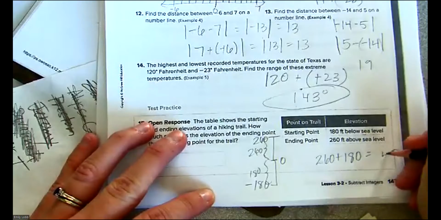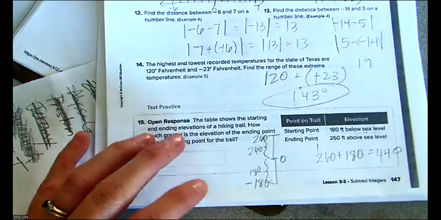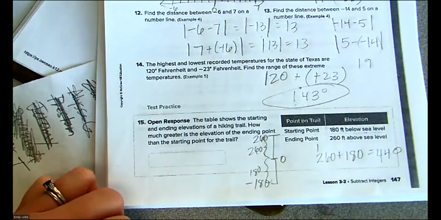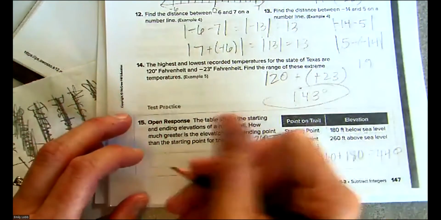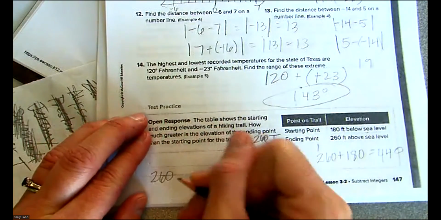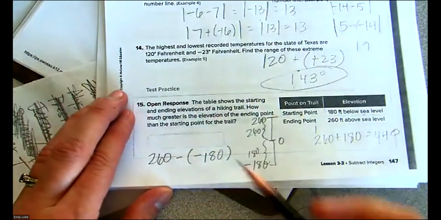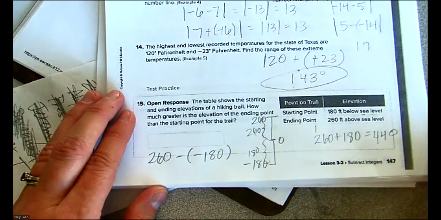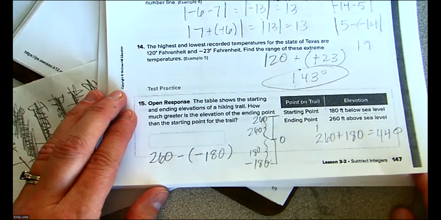0 ones, 14 tens, 400s, 440 feet between the starting point and the ending point. So be careful there. Or you can always take the ending point minus the starting point. And here again, this is keep, switch, switch, so you would be adding 440.